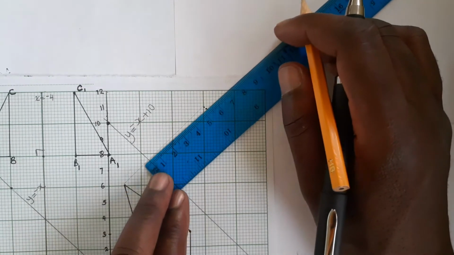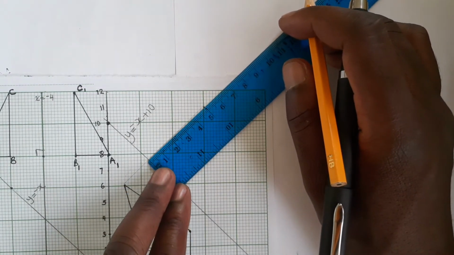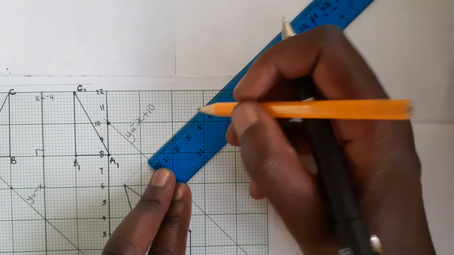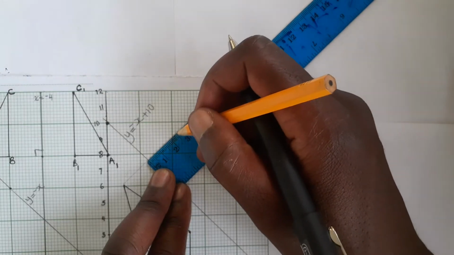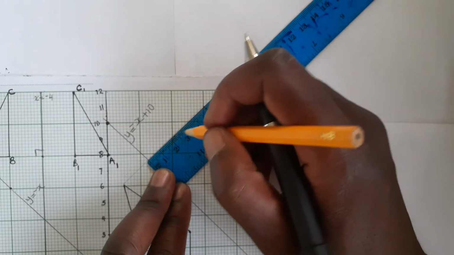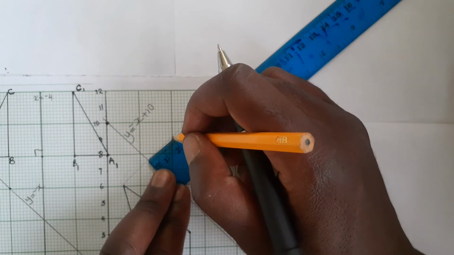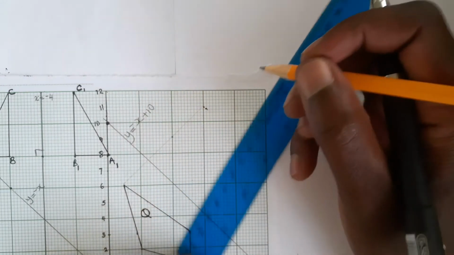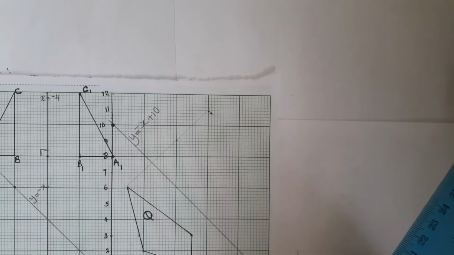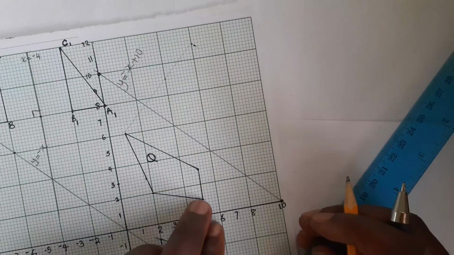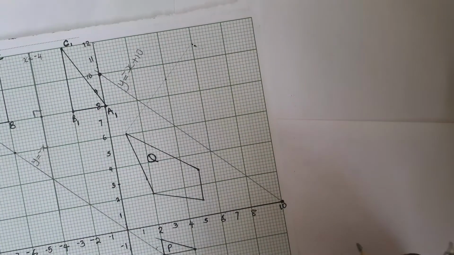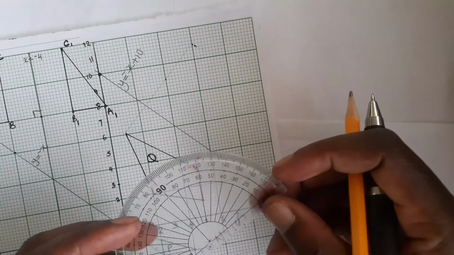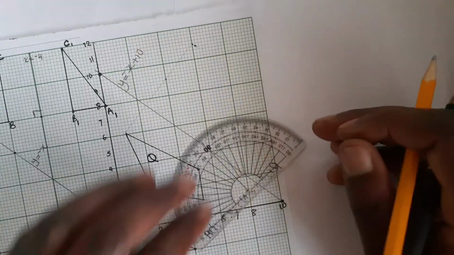This line is just there to guide me. So 2.2 is going to be here. Okay, this is where our 2.2 is going to be. So we can also do the other one. Let me do this one. Then the other points you'll be able to finish.